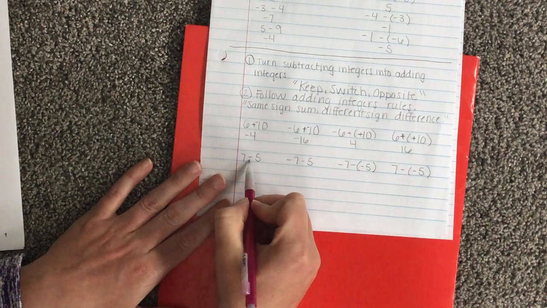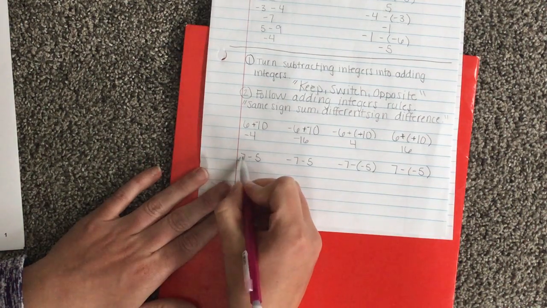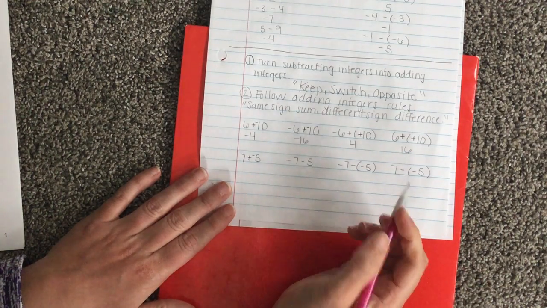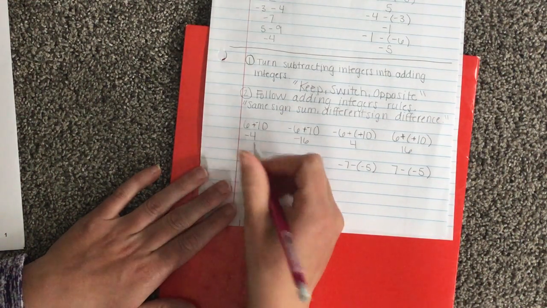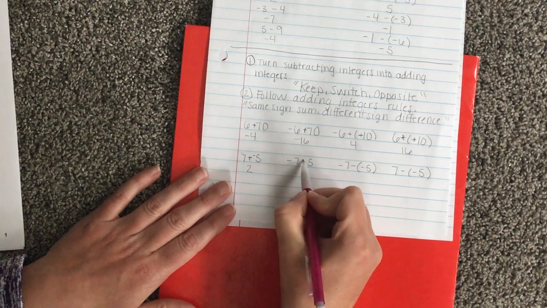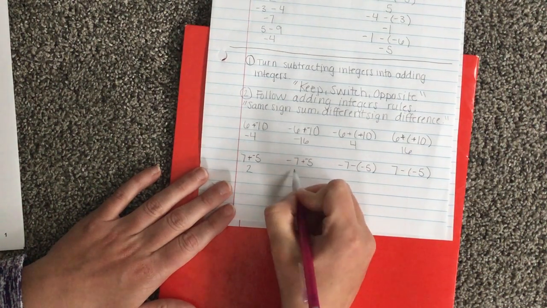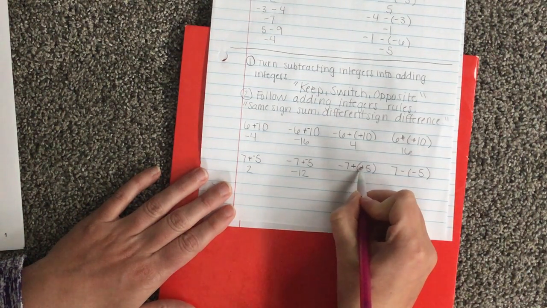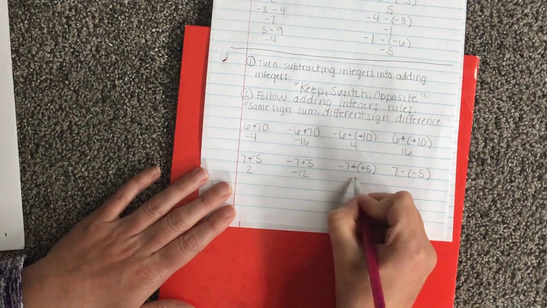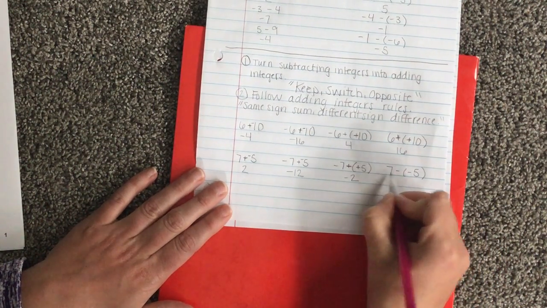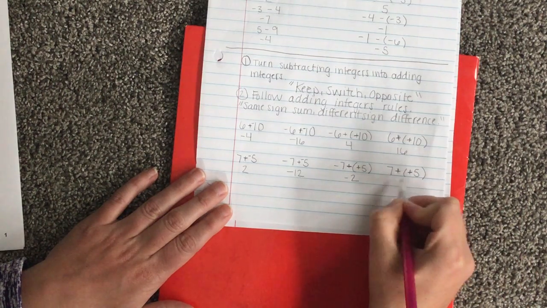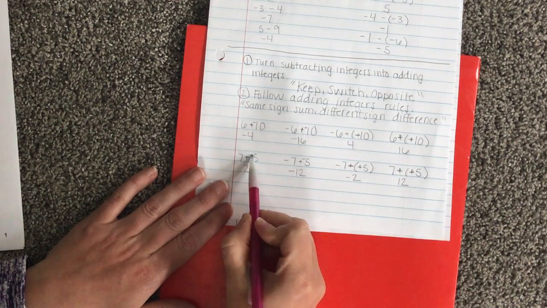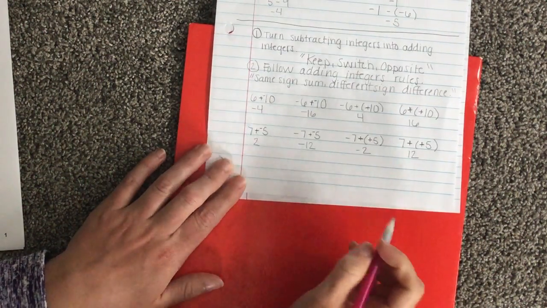There is no such thing as subtracting integers, so I turn it into adding integers with keep the first number, switch the sign, take the opposite. Follow adding integer rules, different sign difference. Keep, switch, opposite. Same sign sum. Keep, switch, opposite. Different sign difference. Keep, switch, opposite. Same sign sum. I would like you to show this keep, switch, opposite every time.